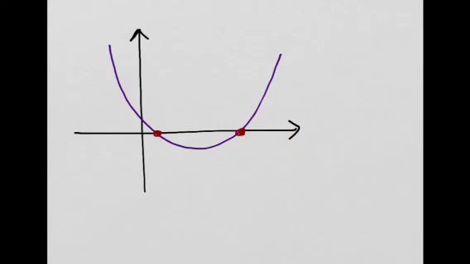Now what can a graph of a quadratic tell us? Well, the graph of a quadratic tells us the roots. Anytime the quadratic graph intersects the x-axis, that's where the roots of the quadratic are. For example, in this quadratic, here's a root here and here's a root here.